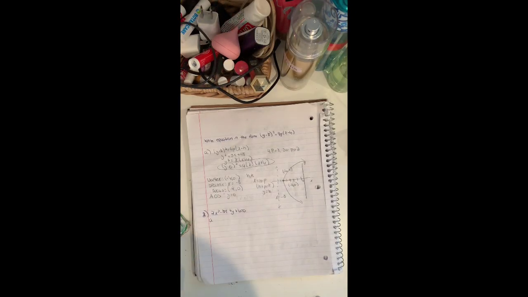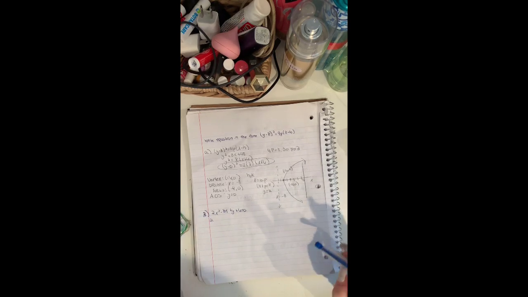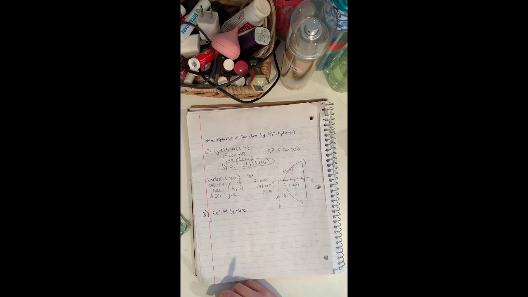All right, so we're going to move on to example 3. Example 3 says, consider the equation 2x squared minus 8x plus y plus 6 equals 0. A says, write the equation in standard form. Since x is squared, the directrix of the parabola is parallel to the x-axis.